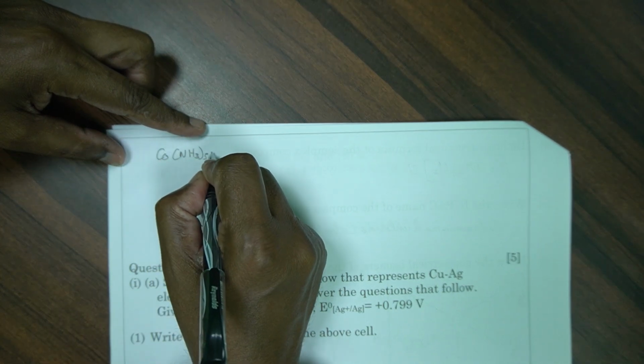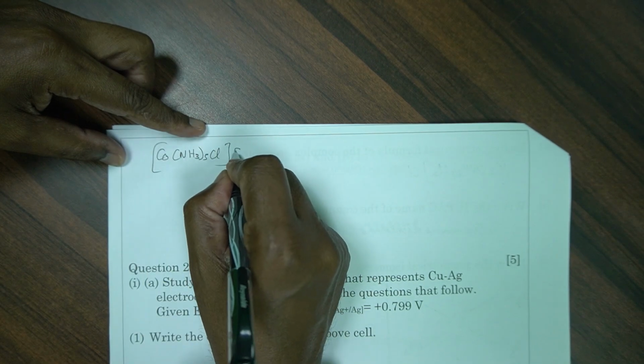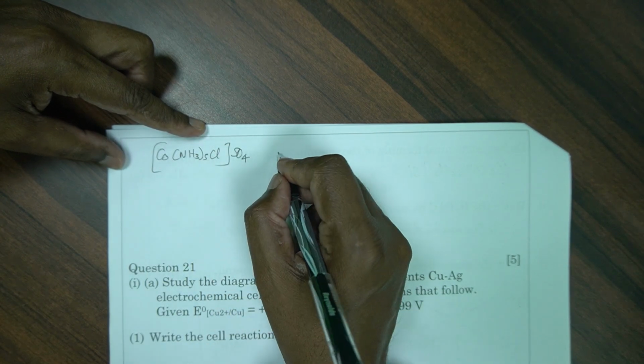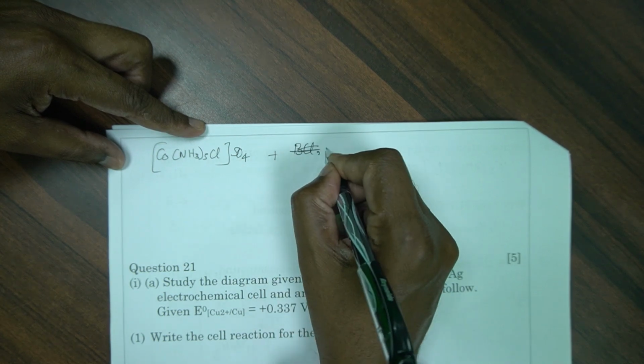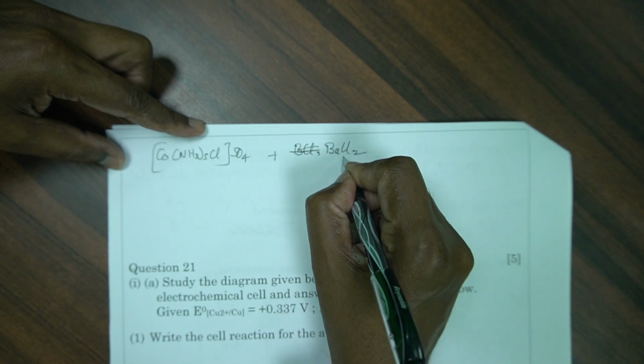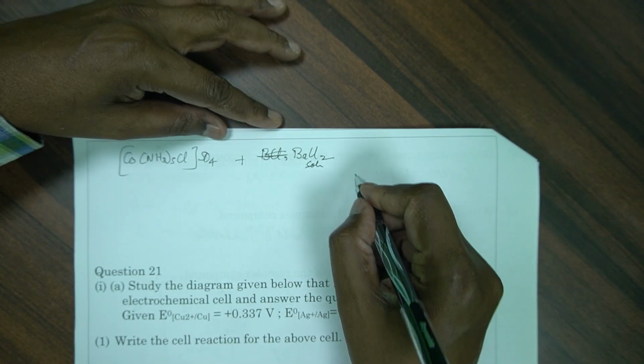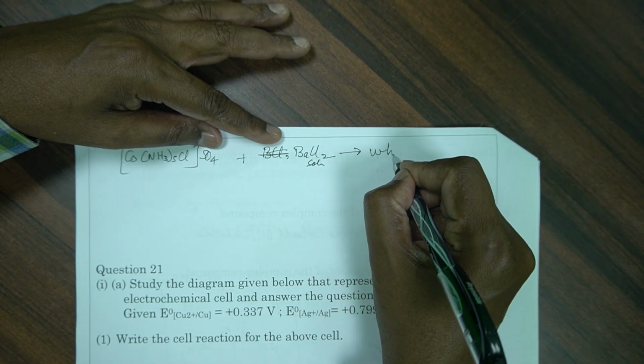[Co(NH3)5Cl]SO4. This can react with barium chloride solution, BaCl2 solution. It will give a white PPT.